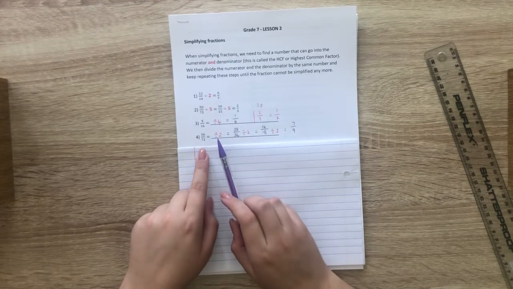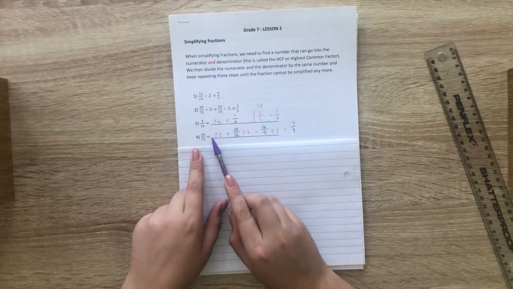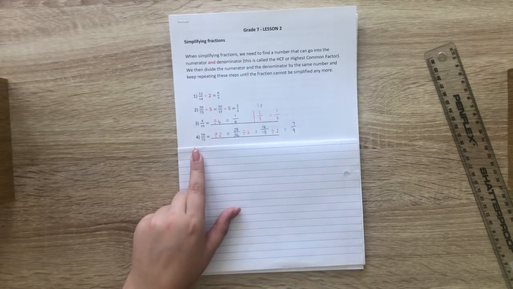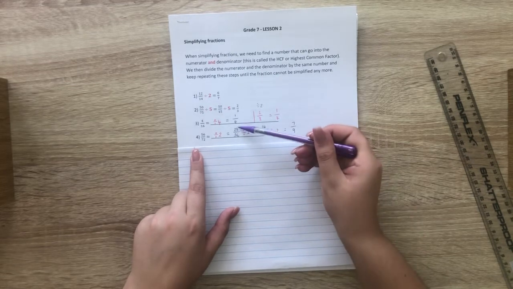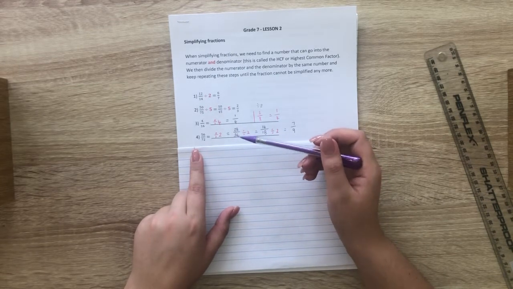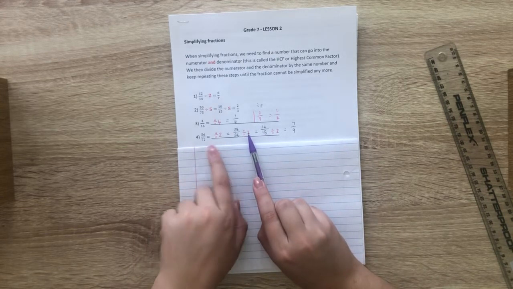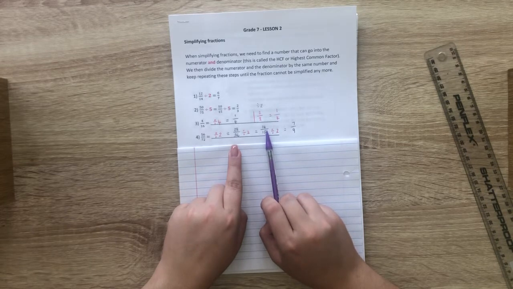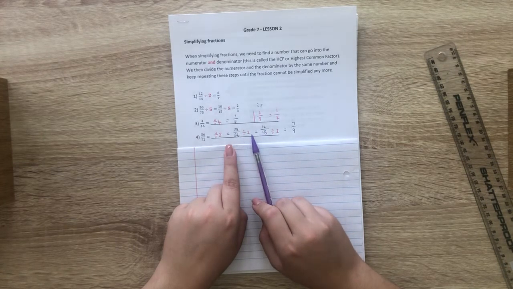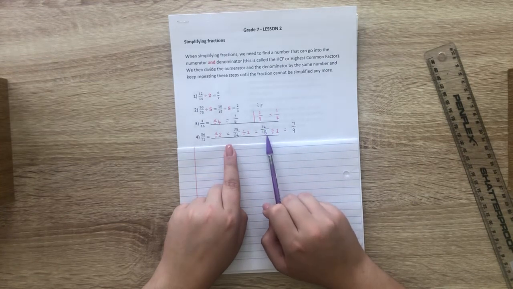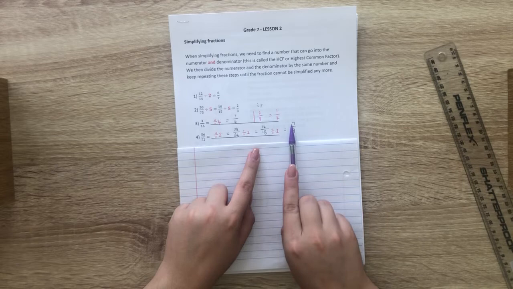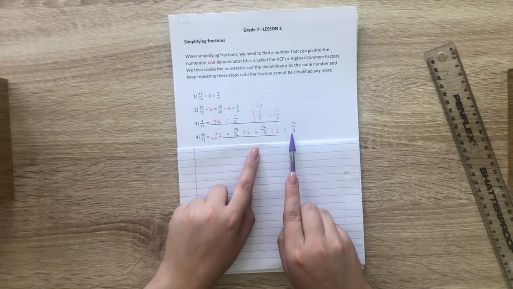So here I'm just going to divide by 2. So 56 divided by 2 gives me 28. 72 divided by 2 gives me 36. Again, they're both even numbers. Remember, even numbers can always be divided by 2. So I'm going to divide by 2 again. 28 divided by 2 gives me 14. 36 divided by 2 gives me 18. Once again, they are both even numbers, so again I'm going to divide by 2. 14 divided by 2 gives me 7. 18 divided by 2 gives me 9.